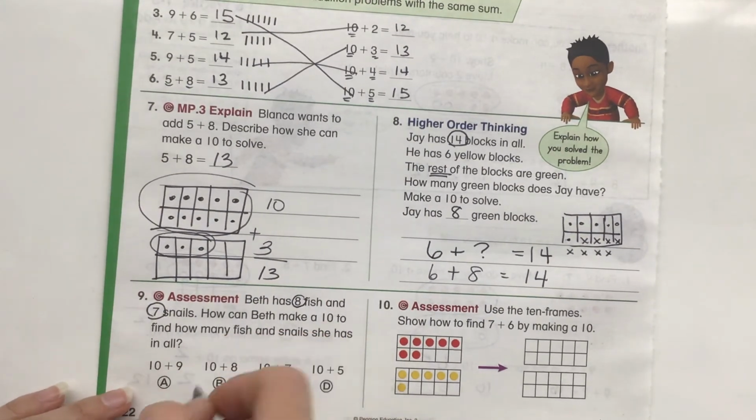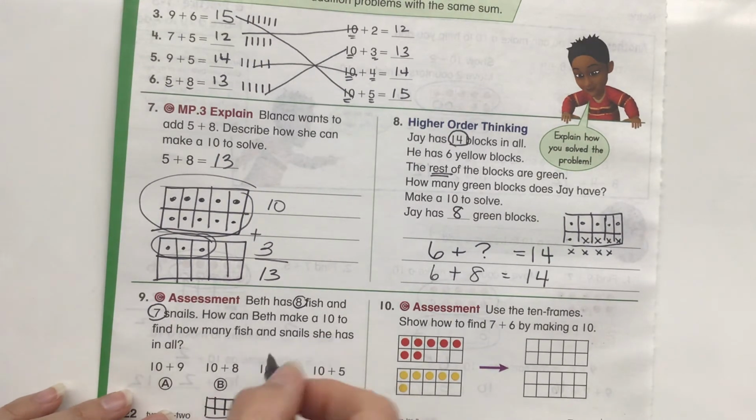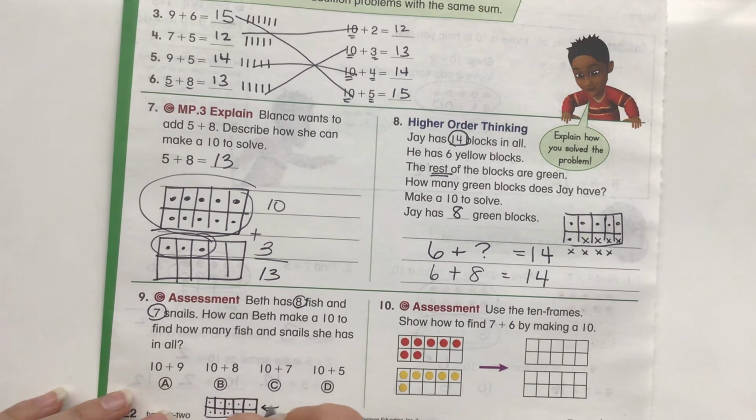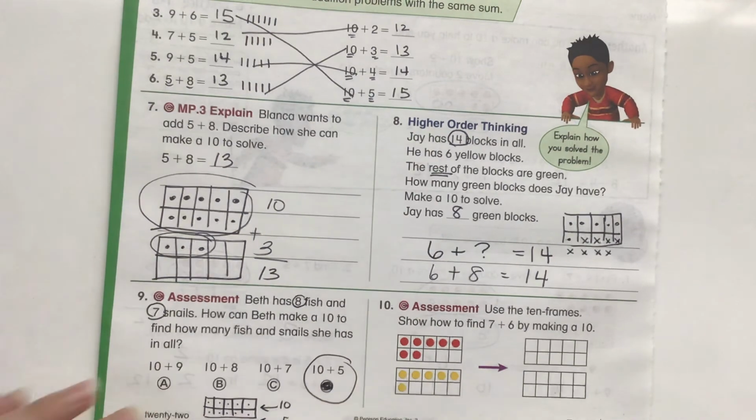Well, what we can do is we can draw our little 10 frame. And we're going to start with 8 fish. 1, 2, 3, 4, 5, 6, 7, 8 fish plus 7 snails. 1, 2, 3, 4, 5, 6, 7. So I can see I have a 10 frame here with 10 and 5 underneath. So 10 plus 5 equals 15.